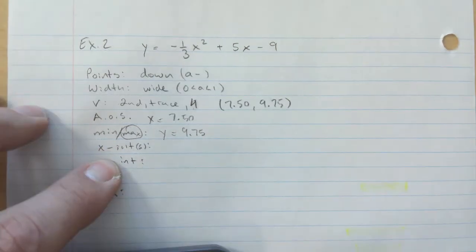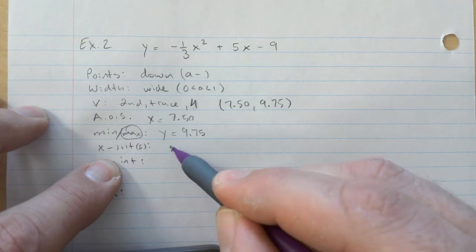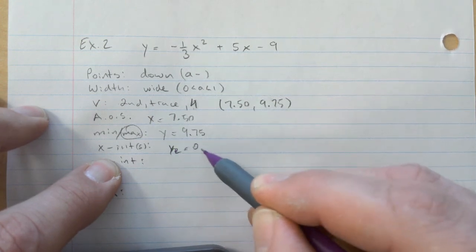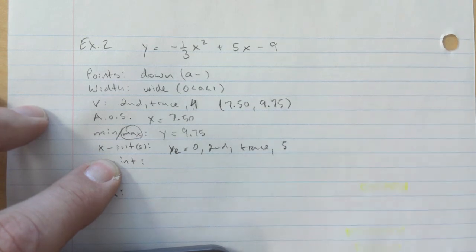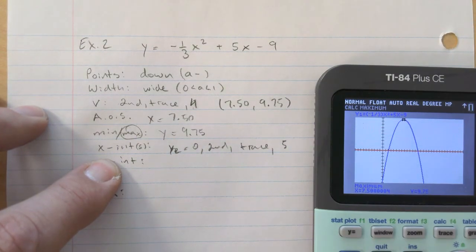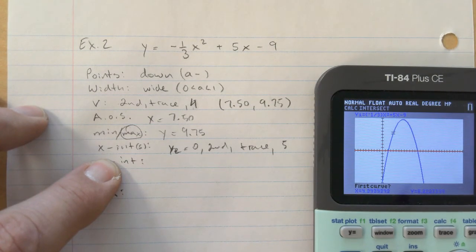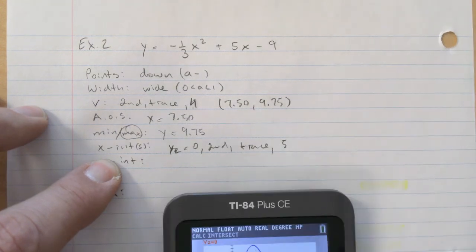X-intercept, I'm going to already type in my keystrokes. Second trace 5. I'm going to go to the left, enter, enter, enter. That's 2.090.